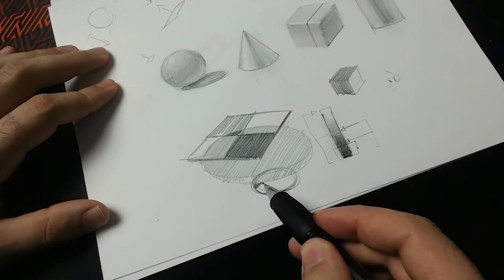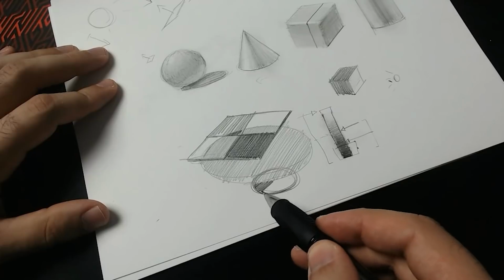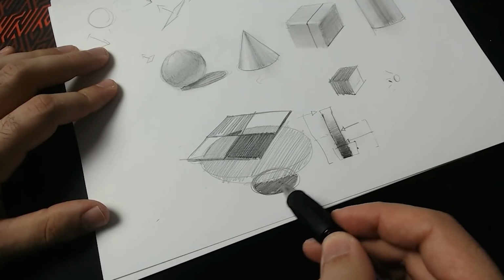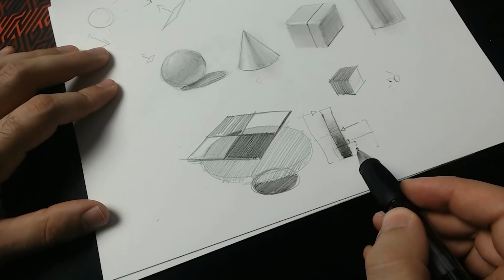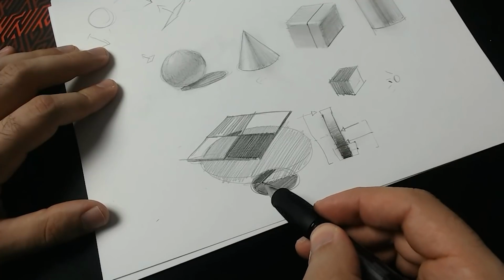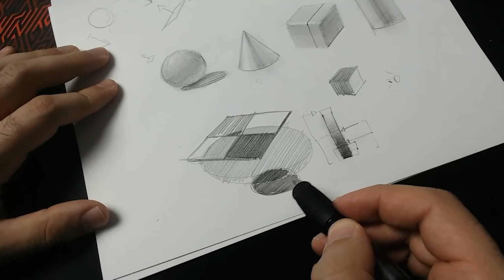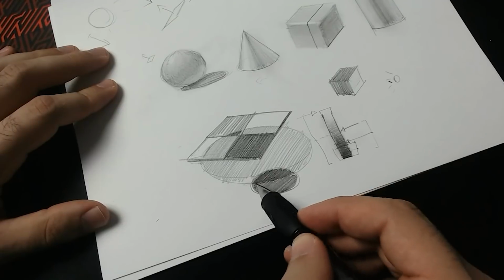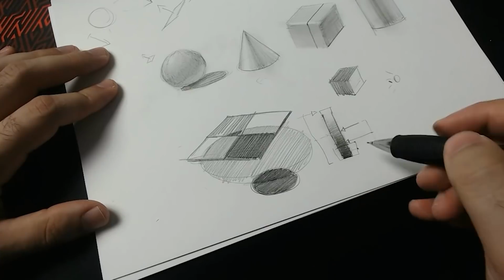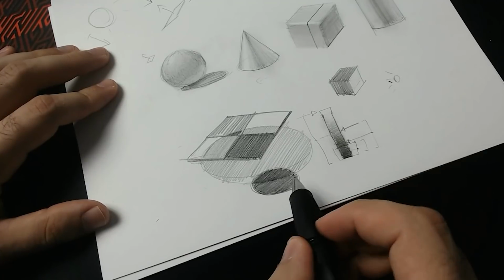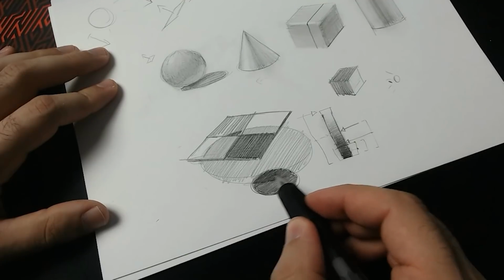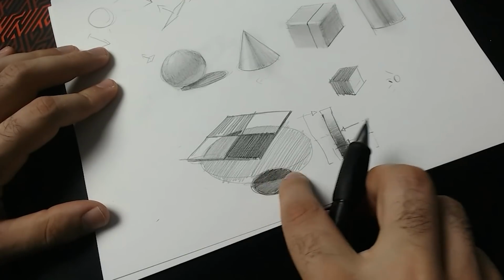I'll do the local value first. And to get that illusion to work, I'm going to press a little bit harder to get that darker value. Definitely a more subtle shift because your constraints are much tighter, but the effect is still there. It's pretty strong. You can kind of shade over the whole thing.